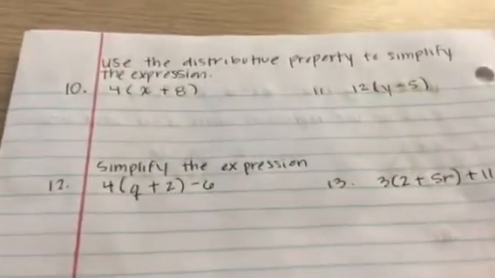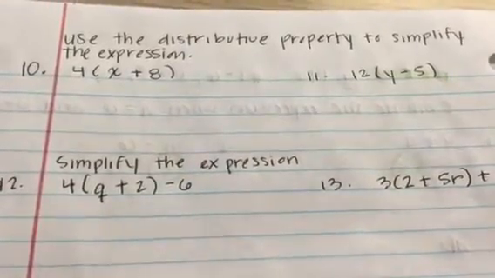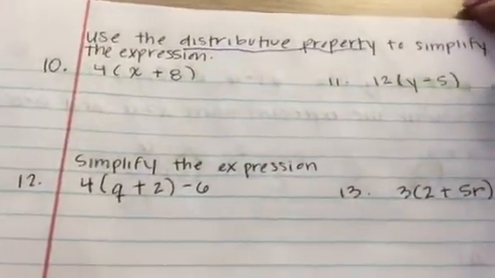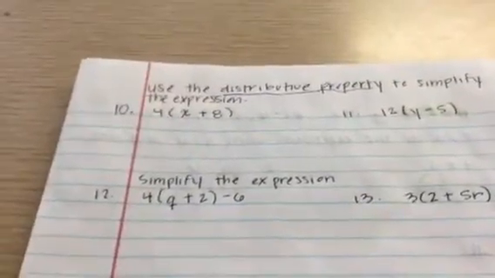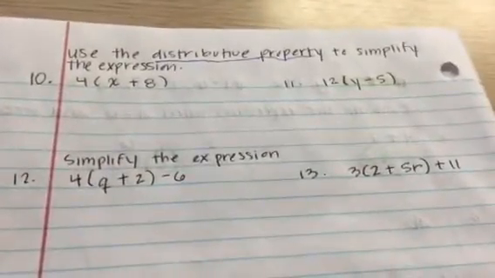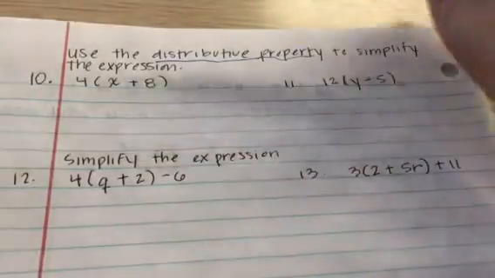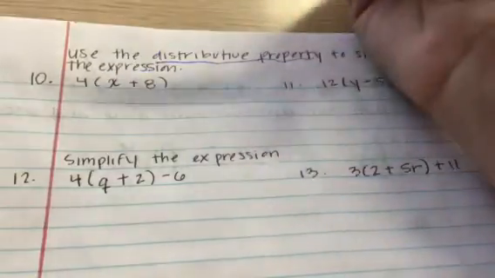Now moving on to numbers 10 and 11. Here it's telling us to use the distributive property to simplify the expression, and we have 2 expressions, 10 and 11. The distributive property, remember, is basically multiplying the number outside of the parentheses to every term inside of the parentheses.